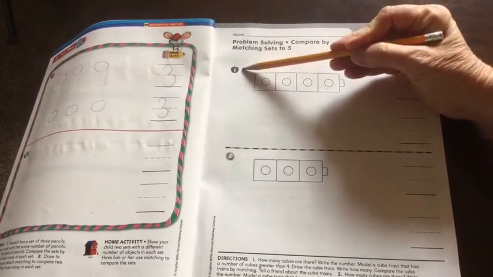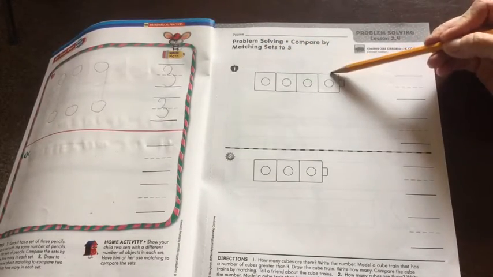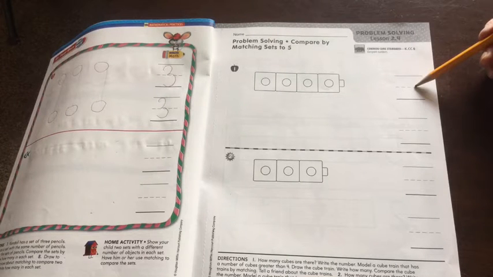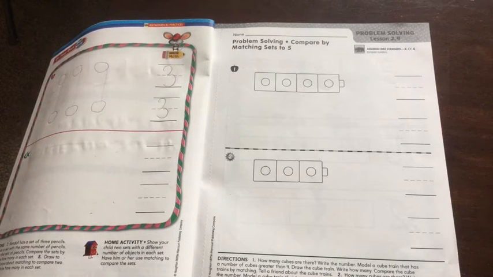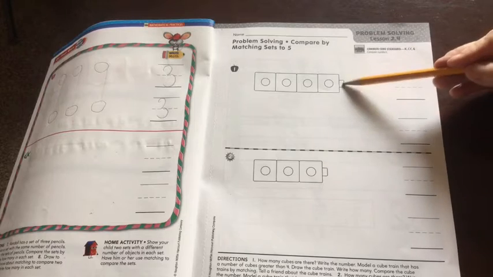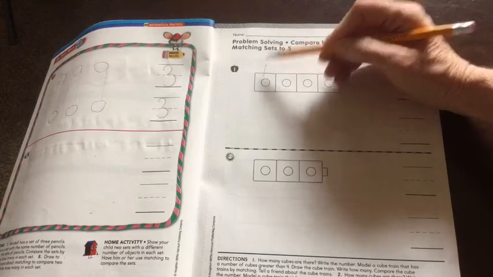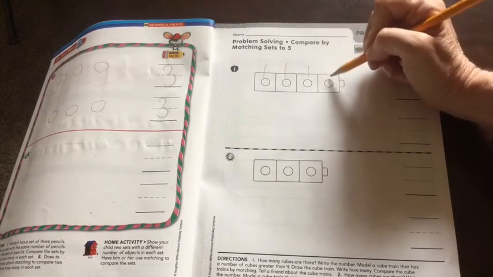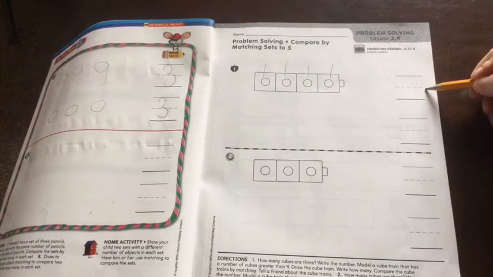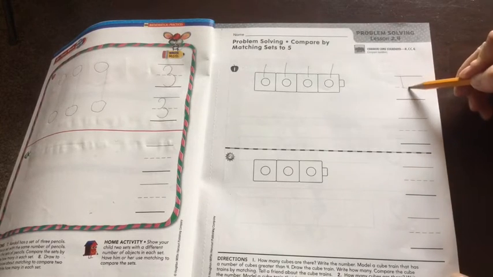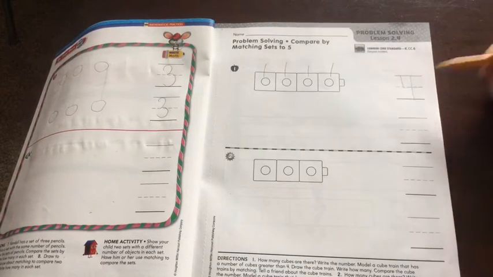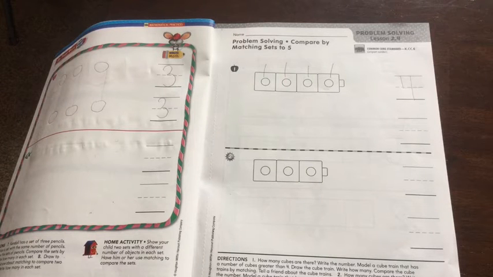Over here, number 1. How many cubes are there? Write the number. Model a cube train. Remember, when we make a model, we build it. Model a cube train that has a number of cubes that is greater than this number. Greater than. So let's count. 1, 2, 3, 4. So we write the number. Down and across and down some more. That makes the number 4.